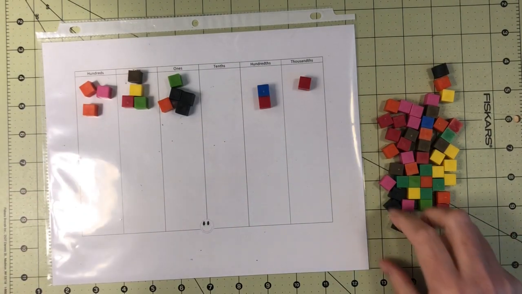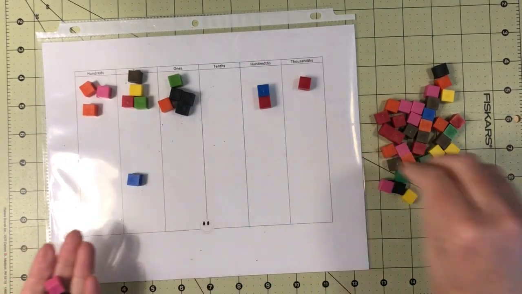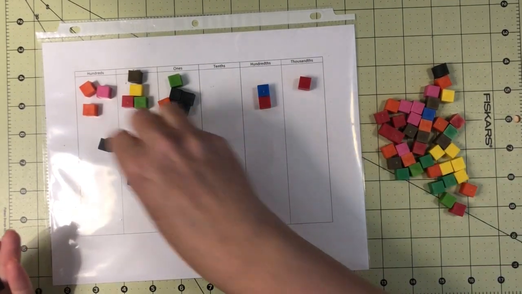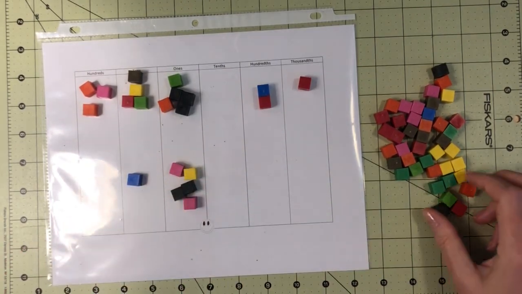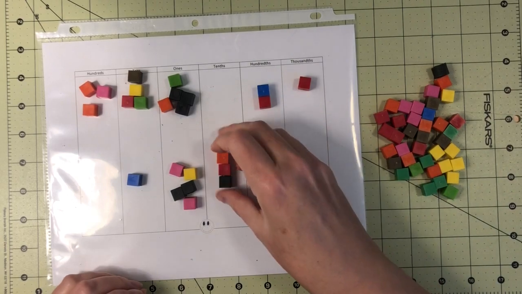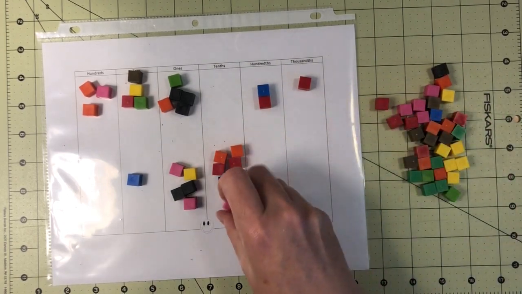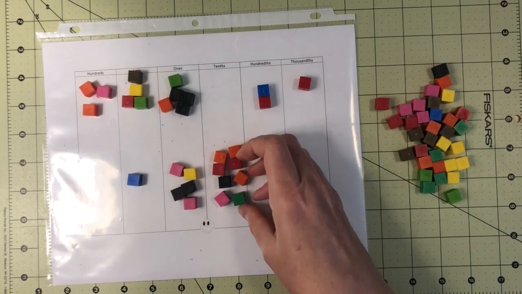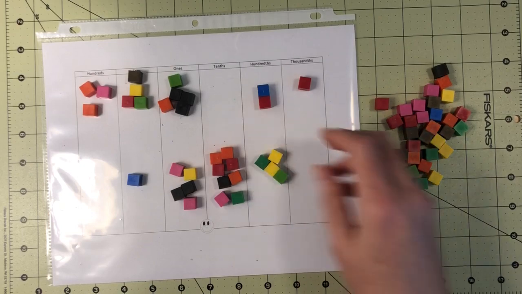That is 15 and 85 hundredths. So let's see, 15, I've got 1 ten, 5 ones, and 85 hundredths. So I've got 8 tenths. I am really missing those 10 frames right now. There's no room for them on here though. And 5 hundredths. 1, 2, 3, 4, 5.